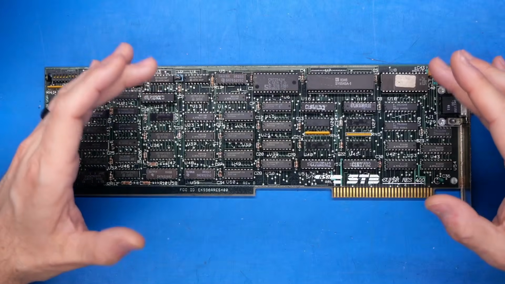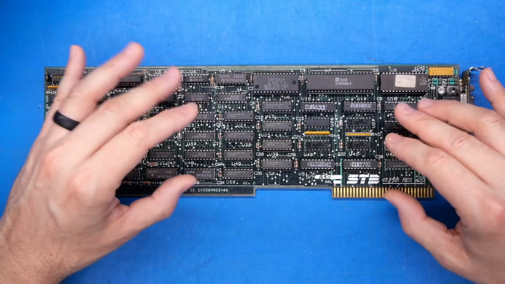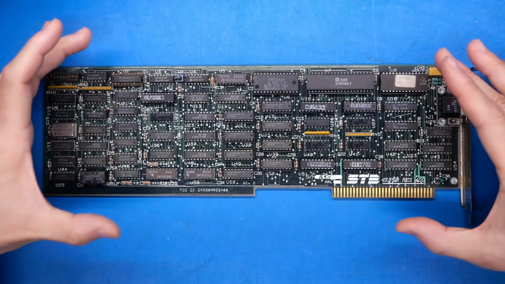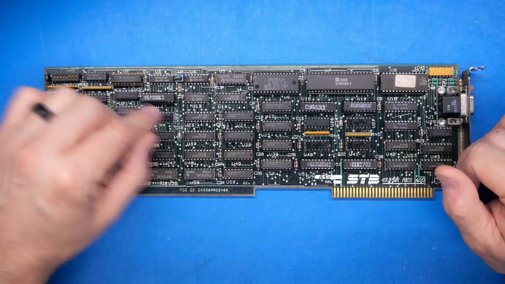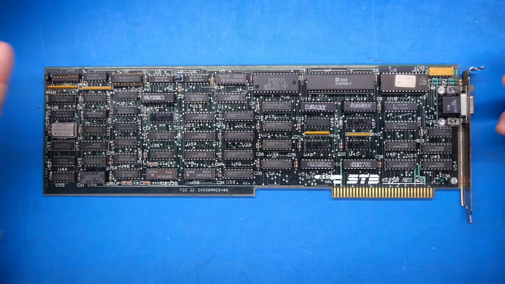Now, what makes this card kind of interesting is that it uses a Motorola 6845 CRTC. This is the timing controller that handles the refreshing and the vertical and the horizontal sync outputs. And it's the same chip that's used on a CGA card and the MDA card, although it wasn't used on the EGA card or anything beyond that.